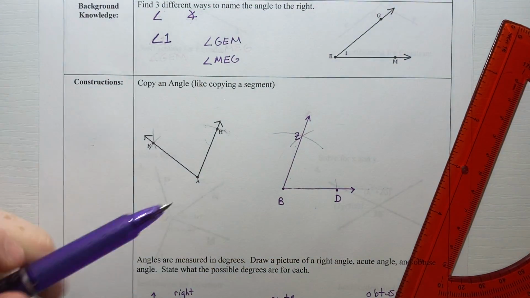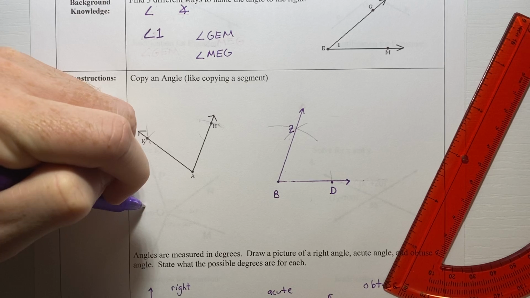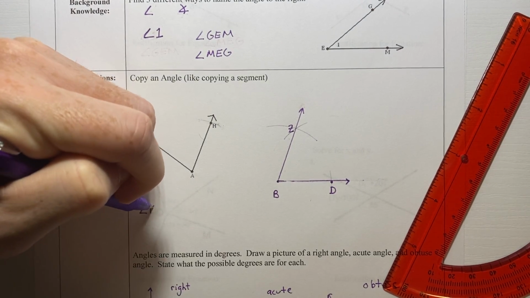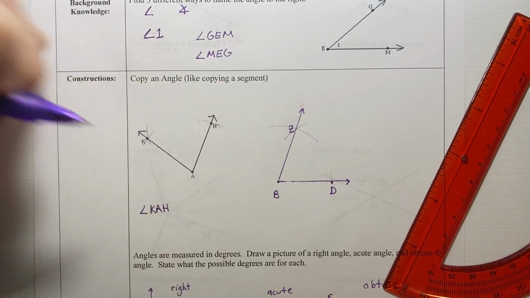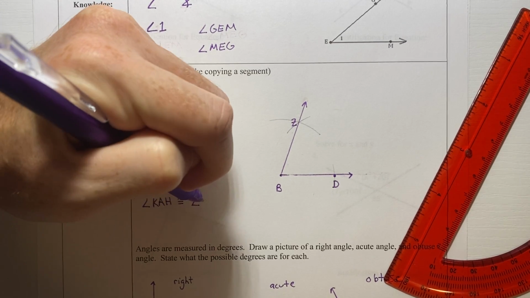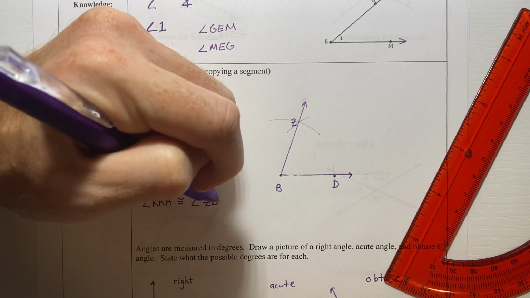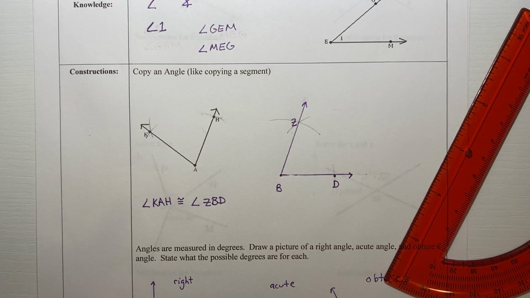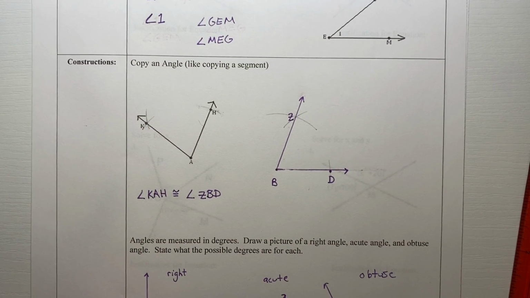All right, so now I can say that angle KAH is congruent to angle ZBD. All right, those two angles are exactly the same.